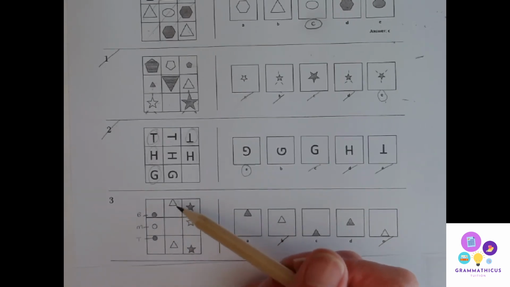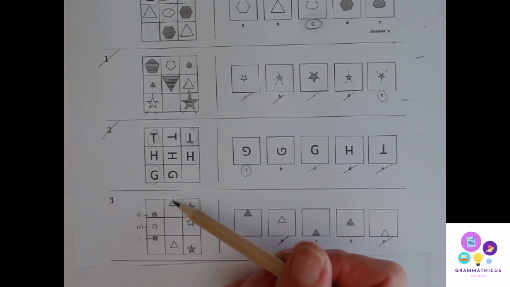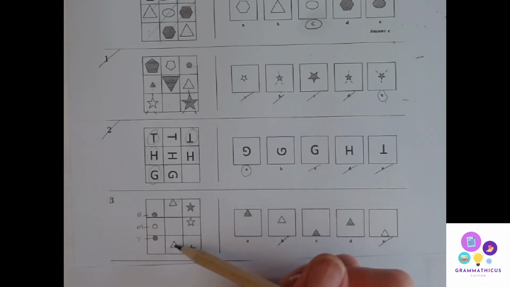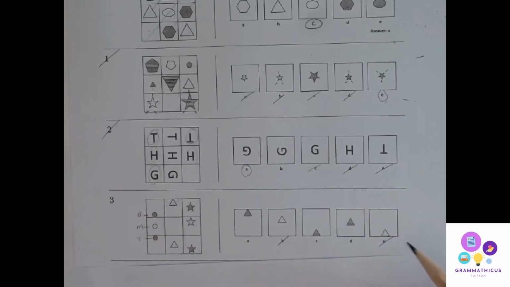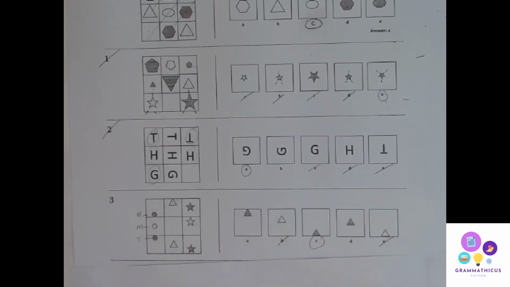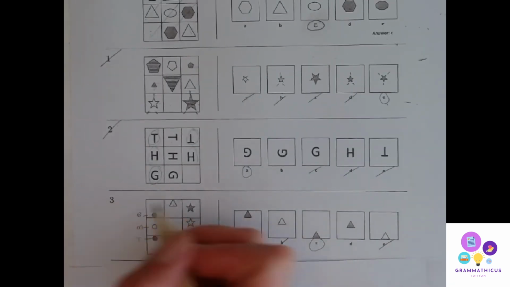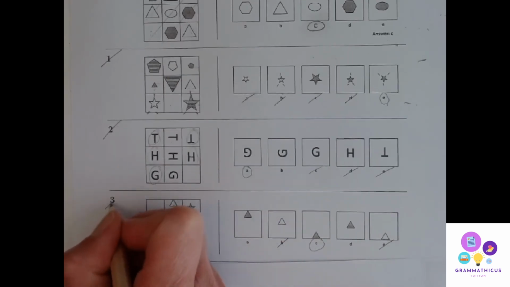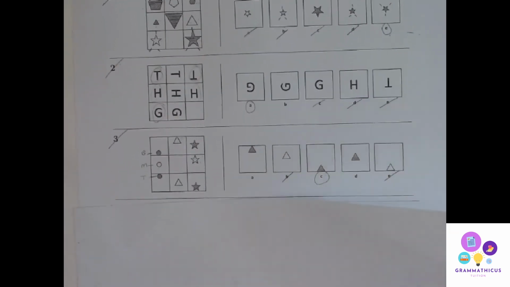So if I have a little look at my triangles, I can see I have one at the top and one at the middle. So I've got to have one at the bottom. So the grey triangle that's at the bottom is C. That's going to be my answer. I'm going to mark that on my question paper, then on my answer sheet, and then cross it off.